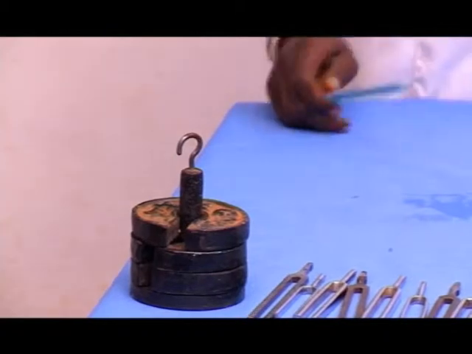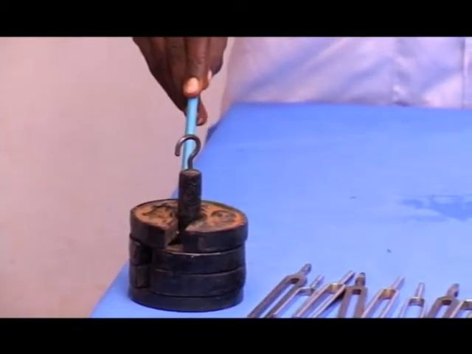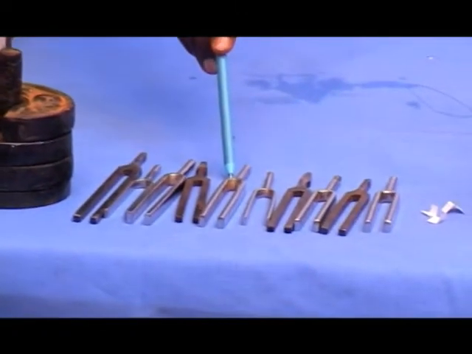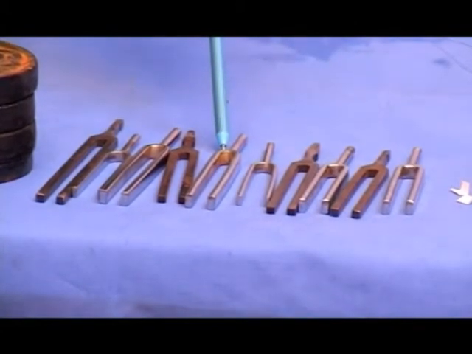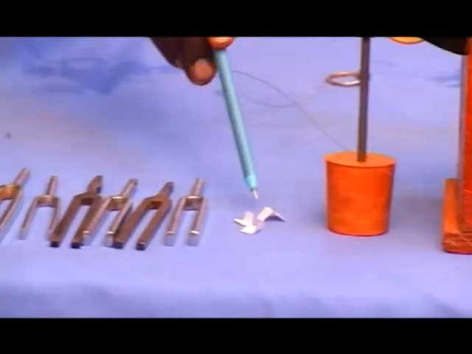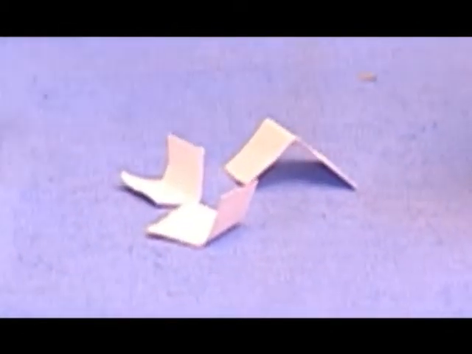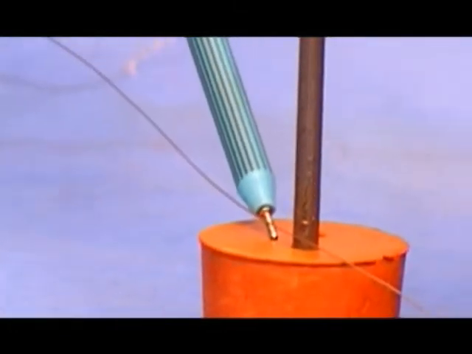The frequency of a music note can depend on various factors. The aim of this experiment is to determine the frequency of a music note. Requirements: slotted masses, tuning forks of different frequencies, paper riders, a rubber band, and a sonometer with accessories.